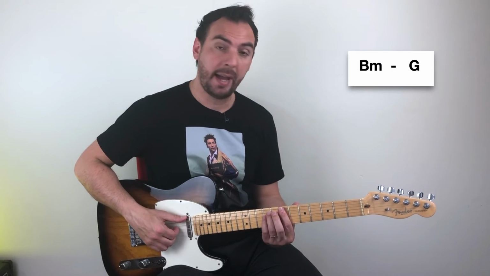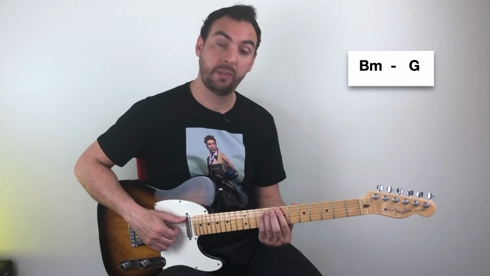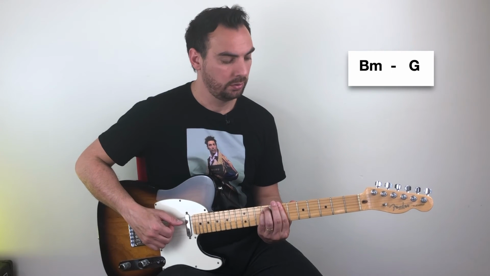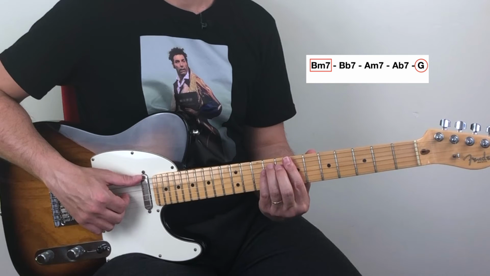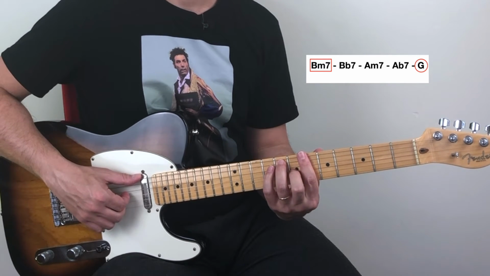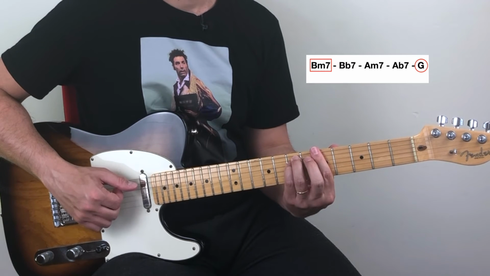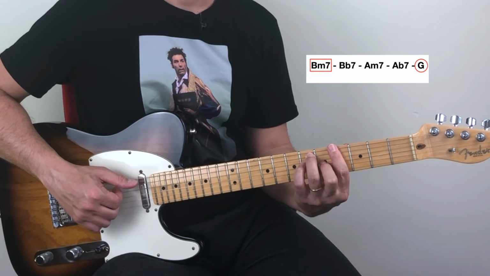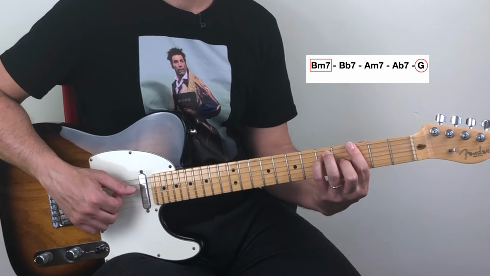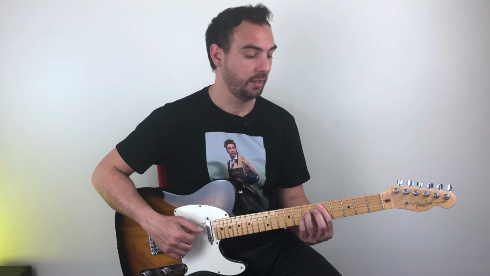For example, if you're playing a pop song, let's say you have B minor and you want to reach G. Instead of just playing B minor and G, you can do the passage B minor, B flat 7, A minor, A flat 7, G. I could do B minor, E7, A minor, D7, and G.